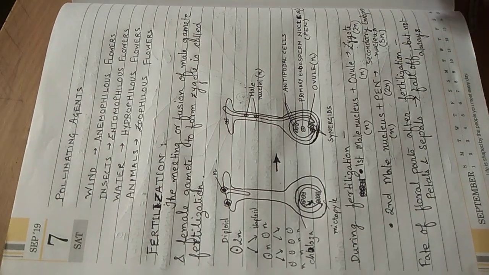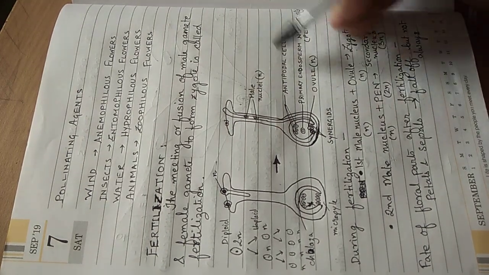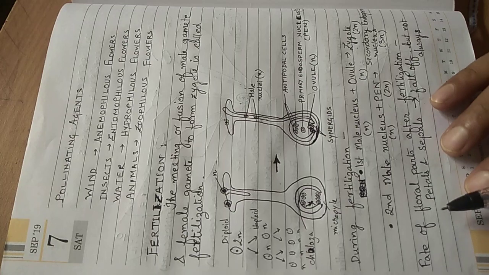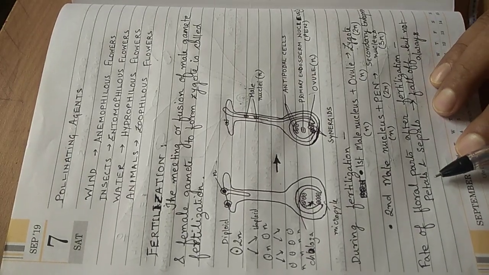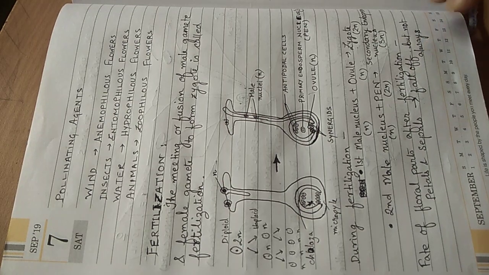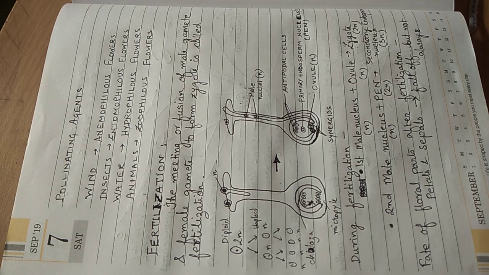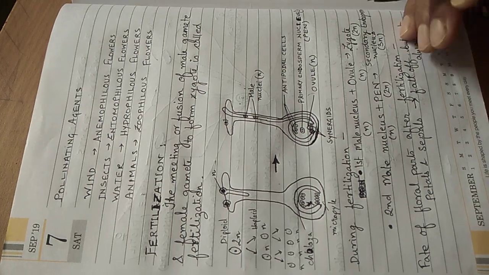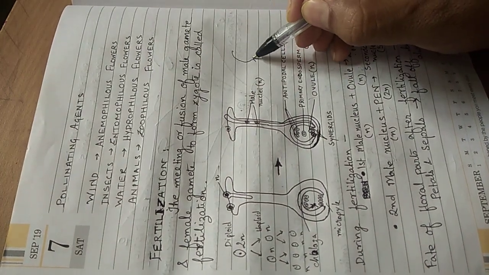Now let us try to understand what will happen after fertilization to the different floral parts, because along with this you have the petals and the sepals. So, the fate of floral parts after fertilization. Generally, in most cases the petals and sepals fall off, but not always. For example, in brinjal, you must have seen the cap. That is actually the sepal which is retained. Even in tomatoes the sepals are retained. So in some cases they are retained, like in pomegranate. If you have seen a pomegranate, it looks somewhat like this.